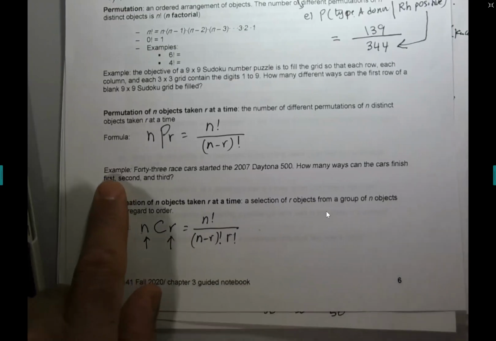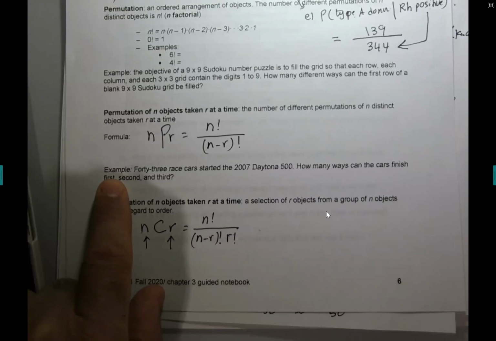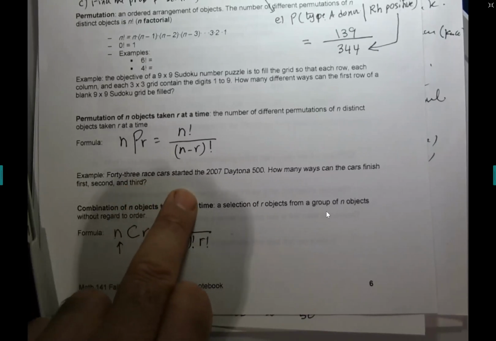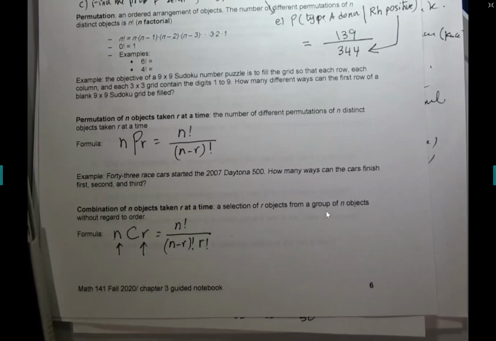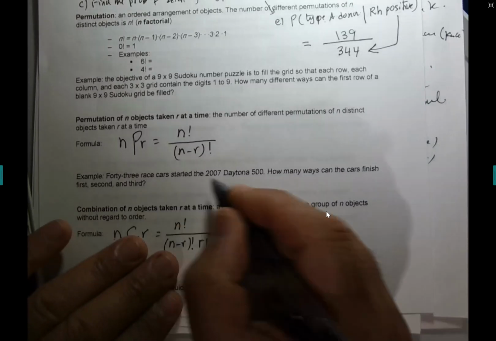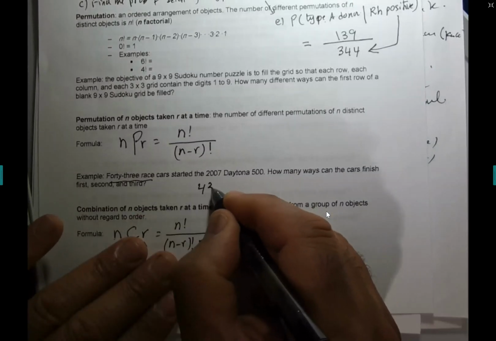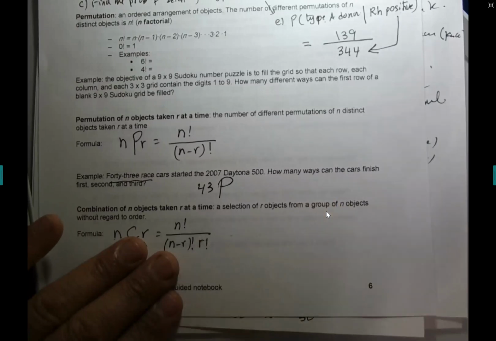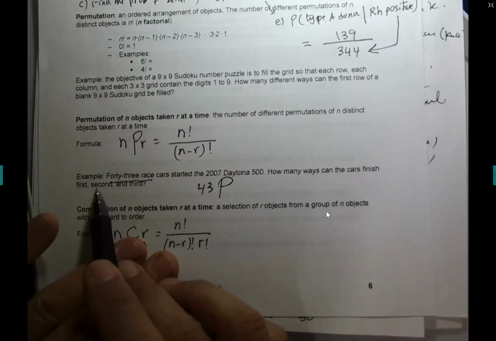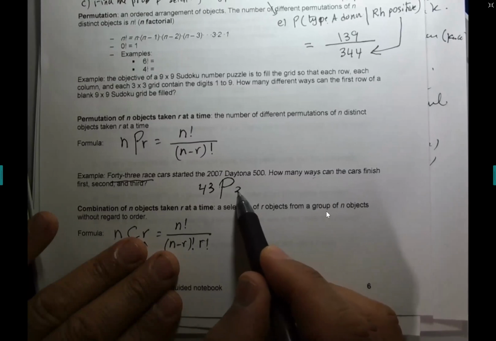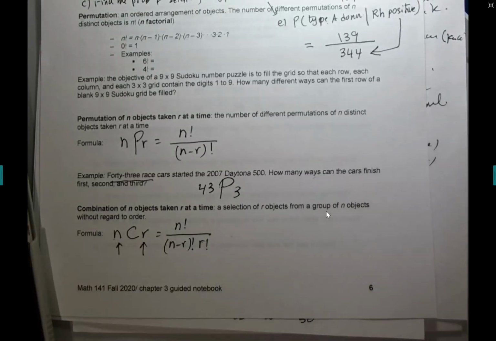Okay. Now, guys, the last thing before we wrap this up, and I just want to take attendance and tell you what you would do with the activity. If 43 race cars started in the 2000 Daytona 500, how many ways can cars finish first, second, and third? Is the order important here? Yes, that's a P. How would you answer this question? You have 43, so you put 43 into your calculator, and then you go to math probability and find P. What number would you put? We're asking about 3 cars, first, second, and third. So P3, and that would be your answer. This is in how many ways you can finish the race. So you can do 43P3.